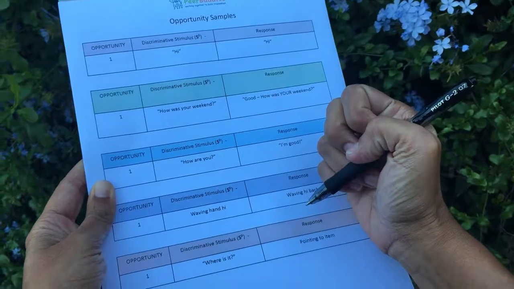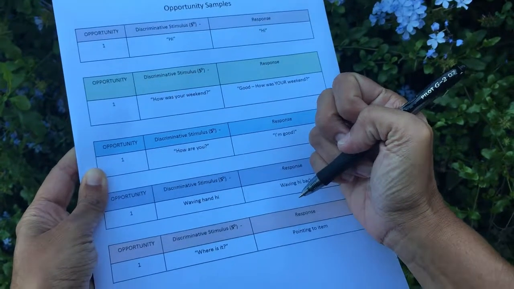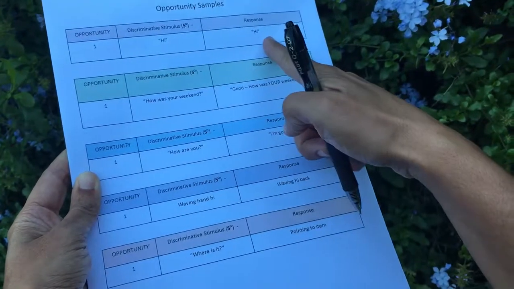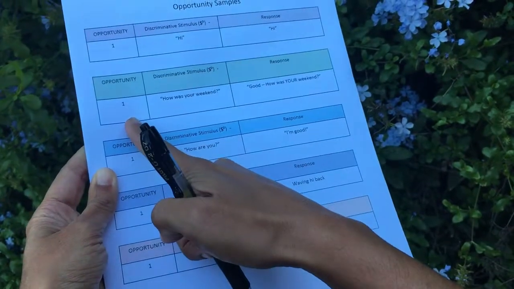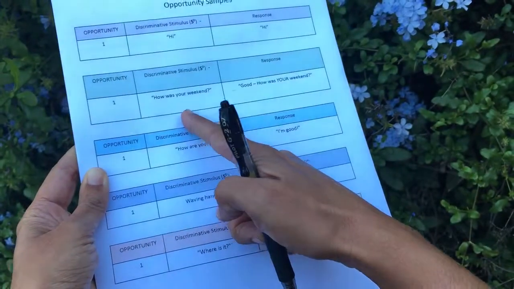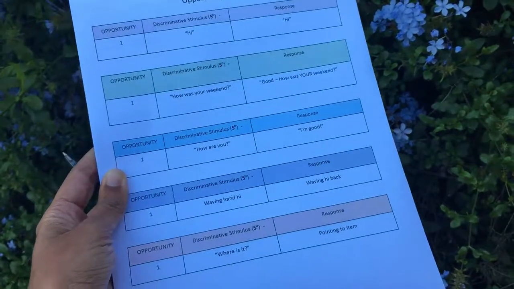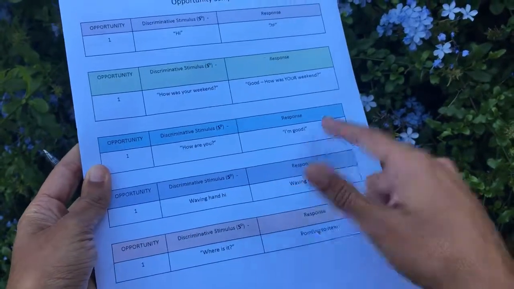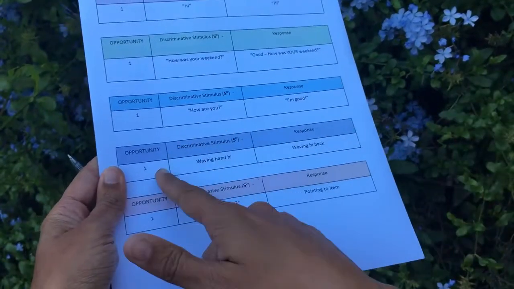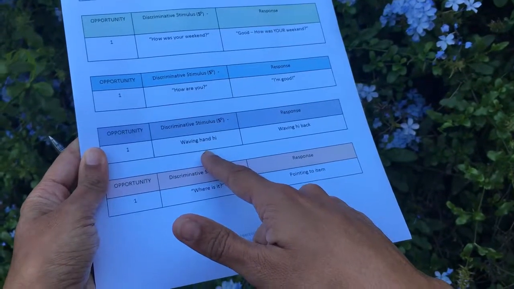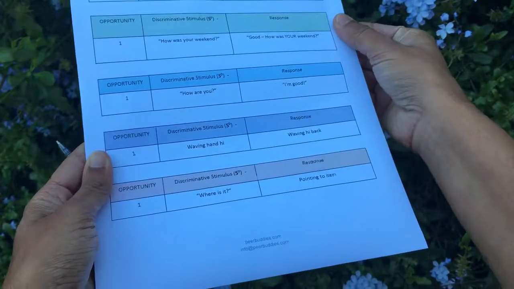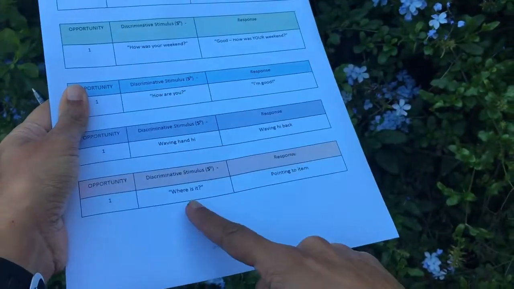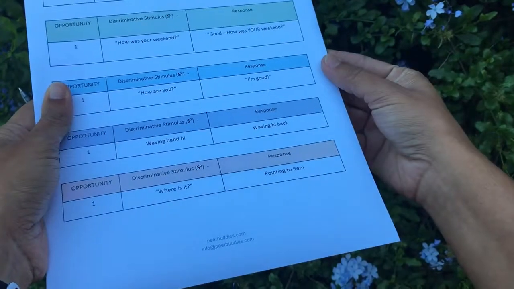For those of you visual learners, here's what I mean. The opportunity presented is here. The SD is hi, and the response is hi. Opportunity presented, SD is how was your weekend? Response is good, how was your weekend? Opportunity presented here, SD is how are you? Response is I'm good. Opportunity presented, SD is waving hand hi, response is waving hi back. And finally, opportunity presented here, SD is where is it? Response is pointing to the item.